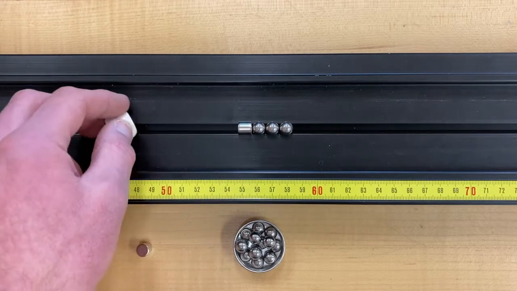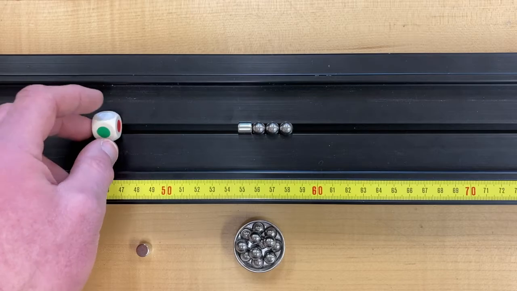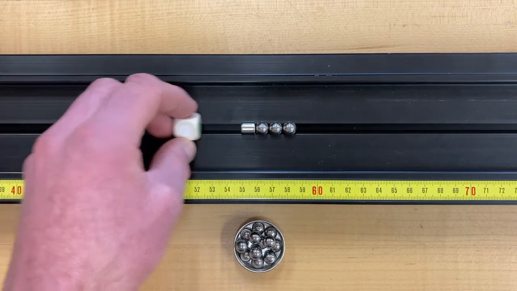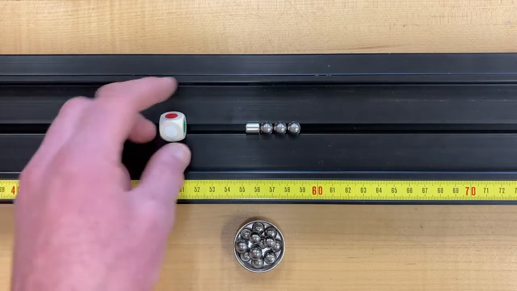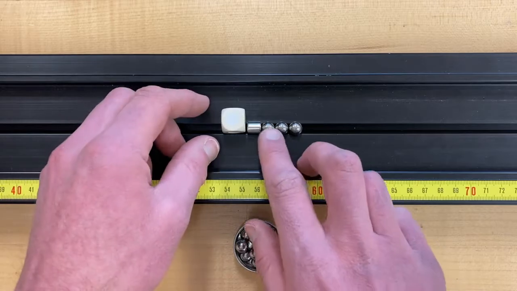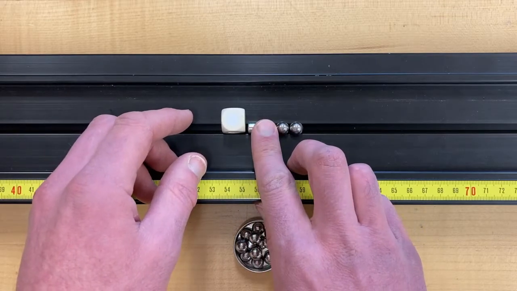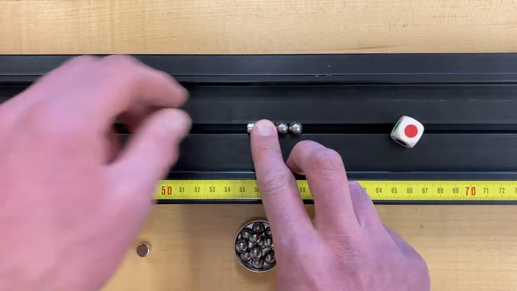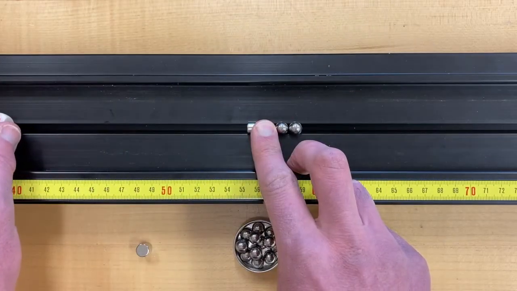Okay, as I push this in, nothing happens. The ball is not being attracted in. So this initial energy that I give it isn't enough. But if I push it a little bit harder, and I have to hold on to this so that the whole thing doesn't slide, if I give this a good push, I've got to get it just right, apparently.